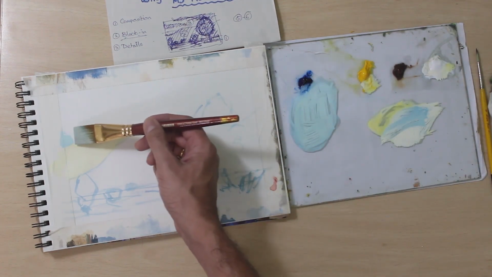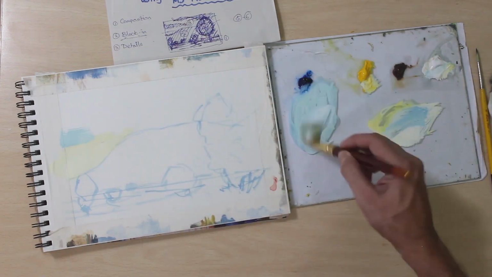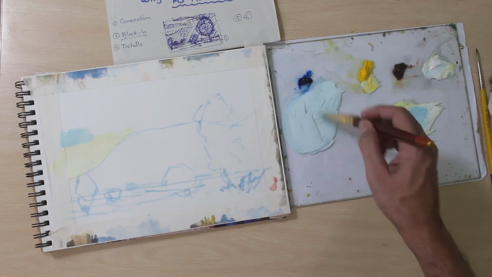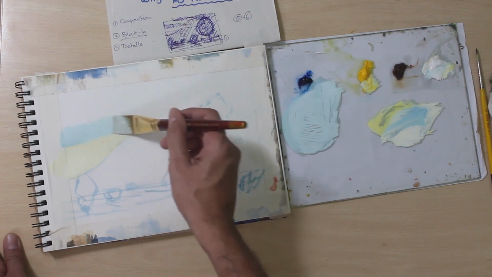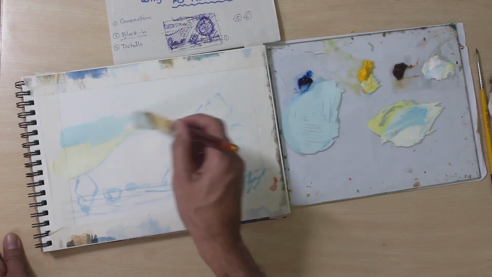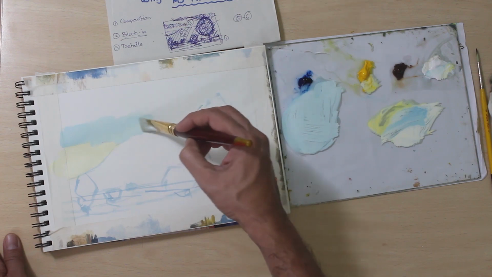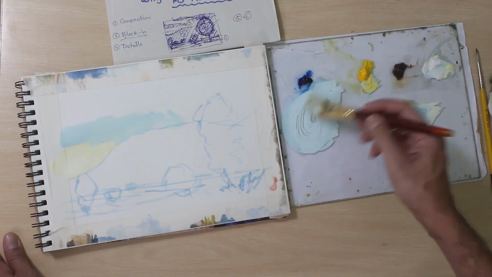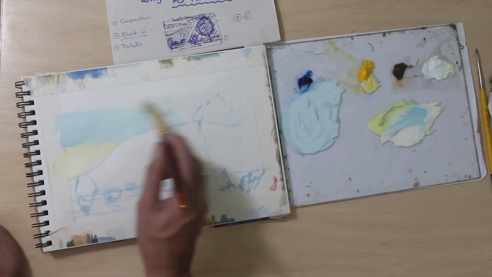I want this color to be the sky color wherever there are no clouds. So I've lightened it further and I'll be applying it on the sky. Let me make it slightly thin and I can apply it now.